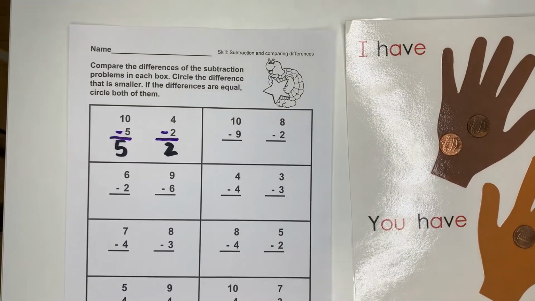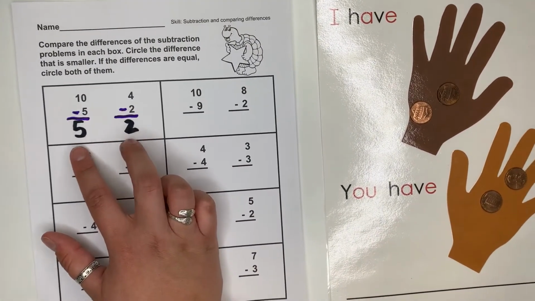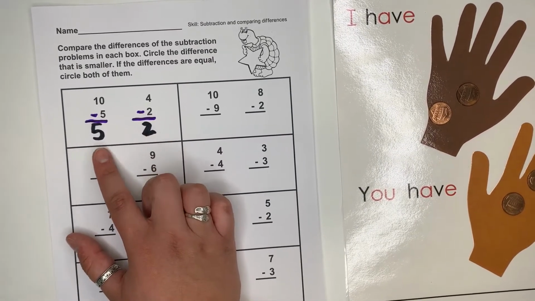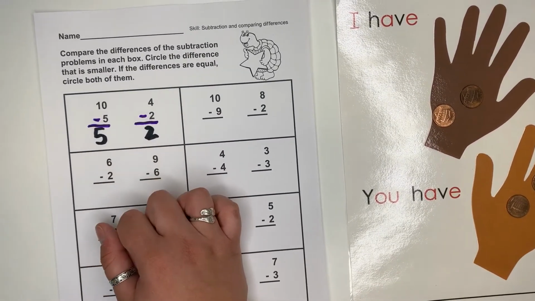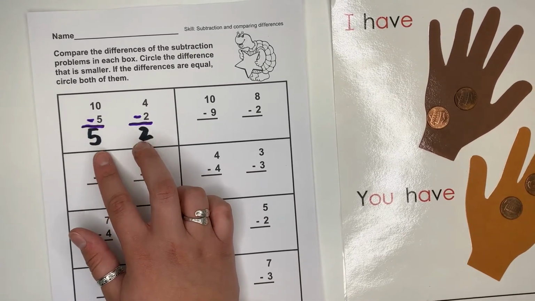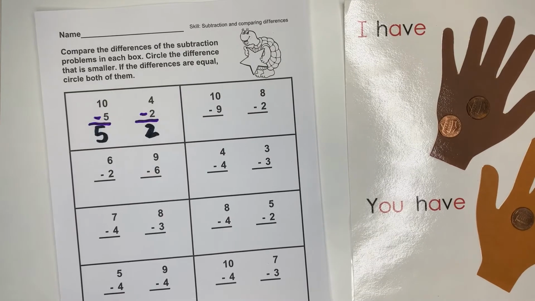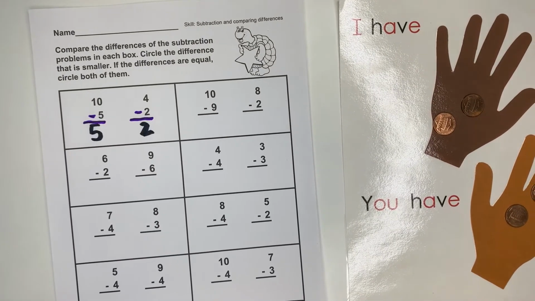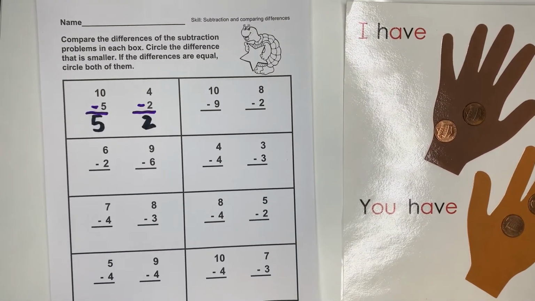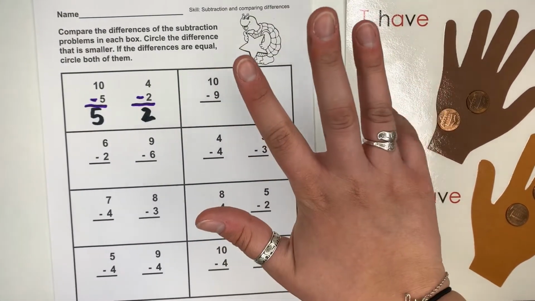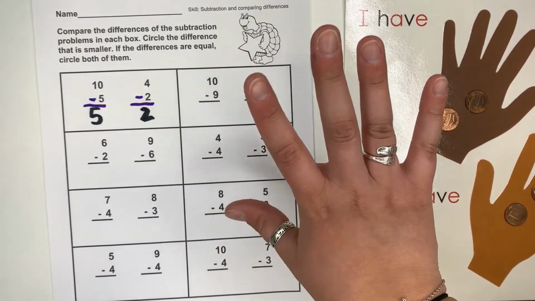Okay, so now looking at our 2 answers, the 2 differences that we found, which one is greater? Which one is the bigger number or the greatest number? Would you show me with your fingers what number is the greater number? Right, this many. 1, 2, 3, 4, 5.